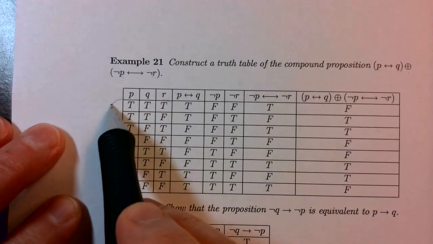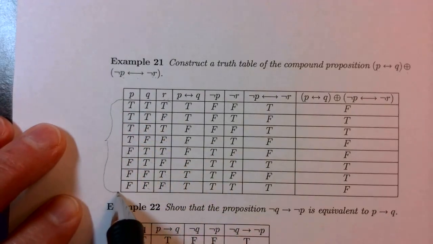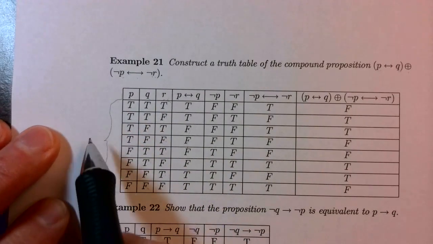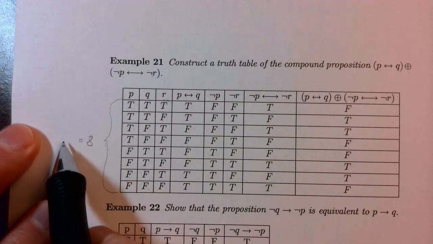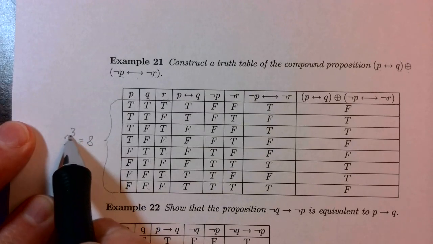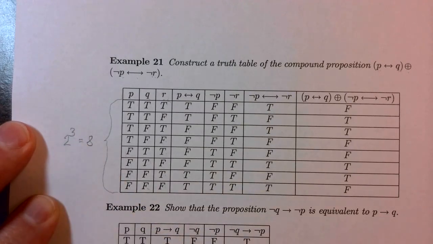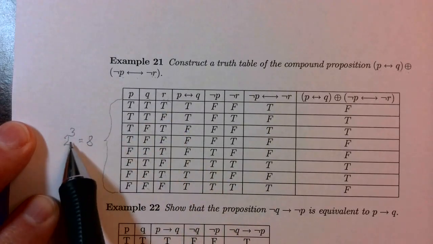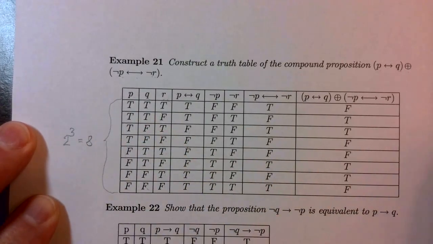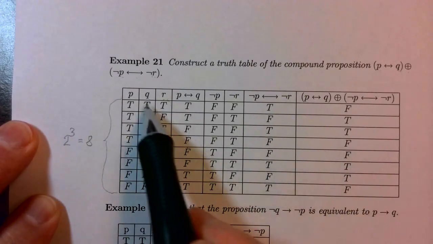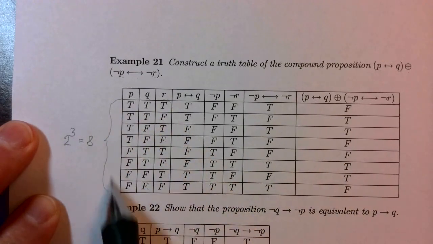And we have here how many rows? These are 8 rows, which is just 2 cubed. 3 variables, we have 2 cubed, 8 rows in the table. It must be always like that, and the standard order must be always like this.